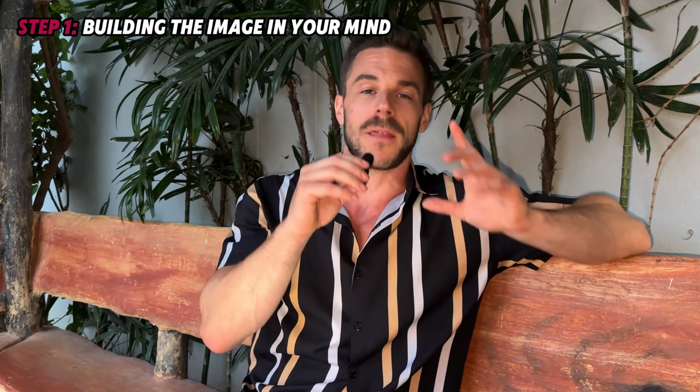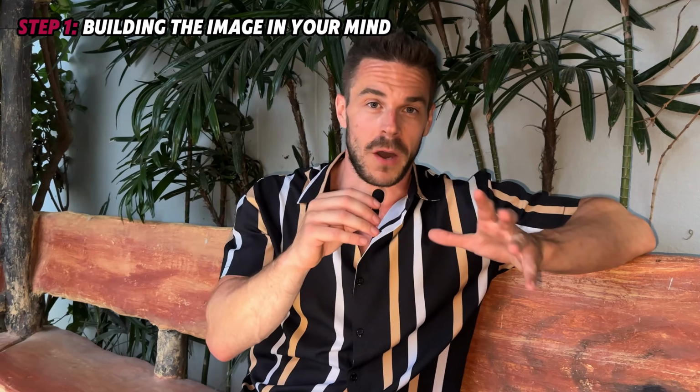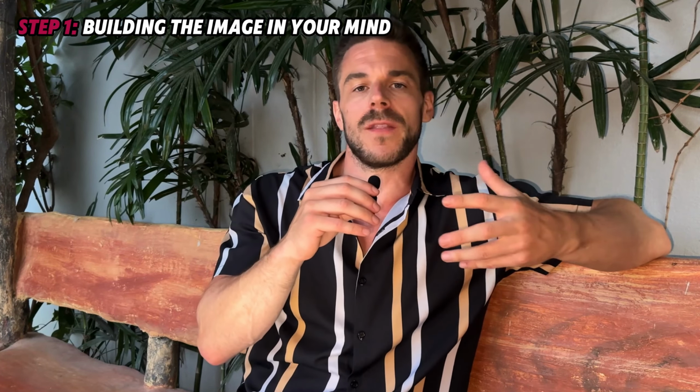Good, now that we defined what a perfect AI image actually is, we can start with step number 1 in the process of creating a perfect AI image. Step number 1 is thinking of the image you have in mind, seeing it clearly in front of your inner eye, and realizing for yourself which are the key elements that define exactly that image.